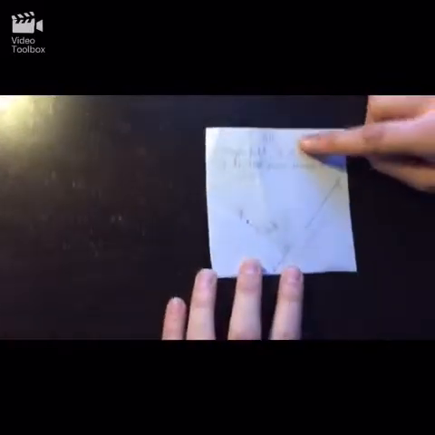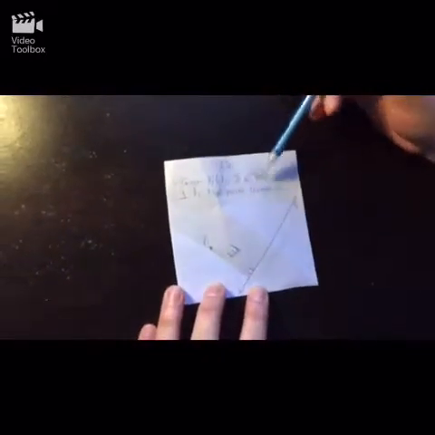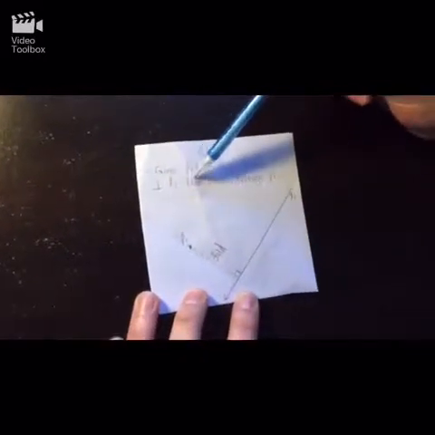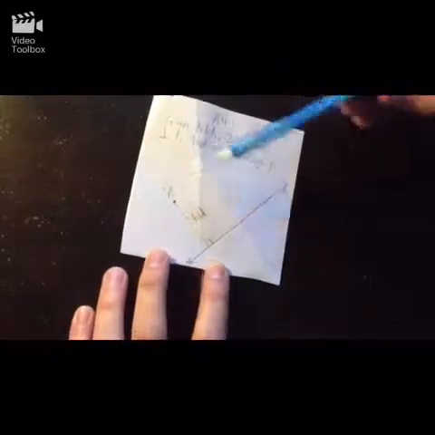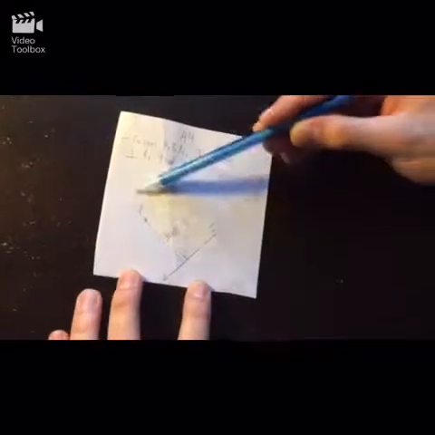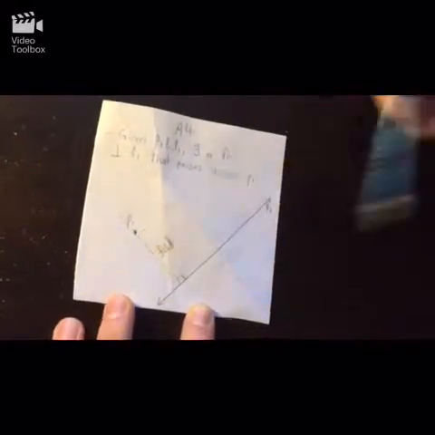Alright. Fourth axiom. Given point 1 and line 1, there exists a fold perpendicular to line 1 that passes through point 1. So we have a point and a line, and we want a fold that's perpendicular to the line that passes through point 1 like so. And that fold will look like this in origami.